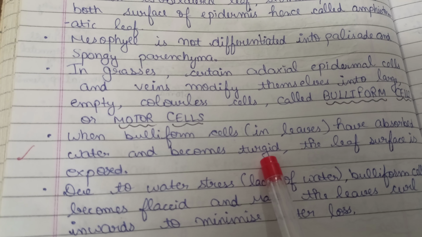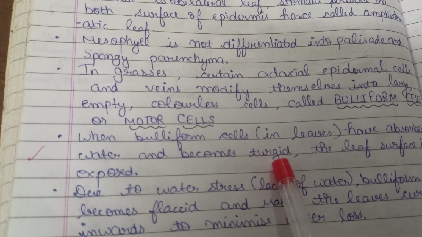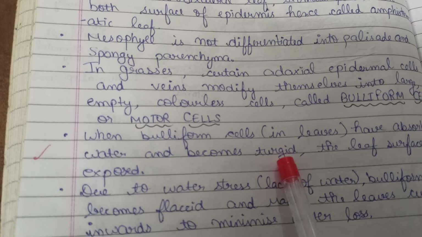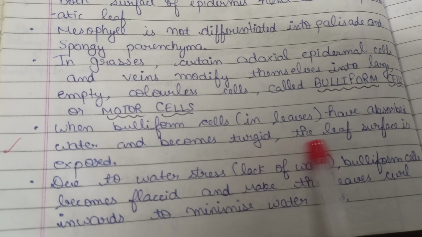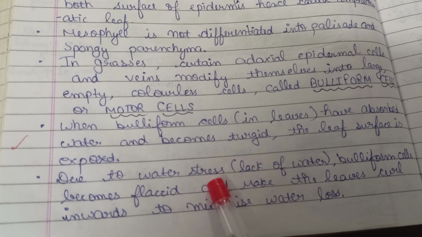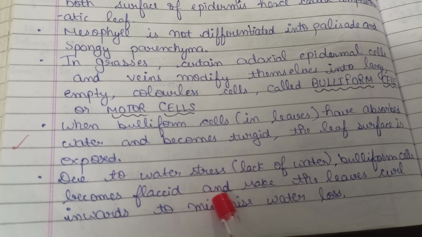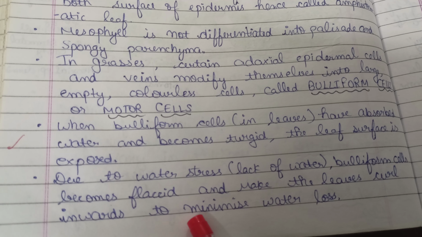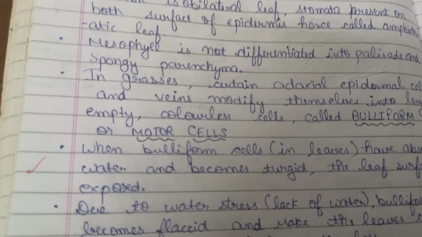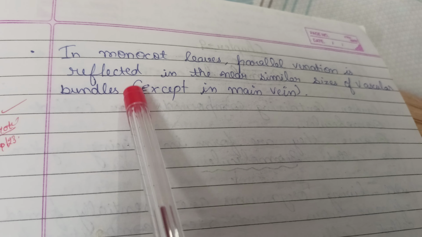Turgid means expanded form. Turgidity is a quality in which the water is absorbed and creates pressure in the cell wall. So if water stress is there, meaning lack of water, then bulliform cells become flaccid and make the leaves curl inward so that minimum or less water loss should occur. So in the monocot leaf, parallel venation is reflected.